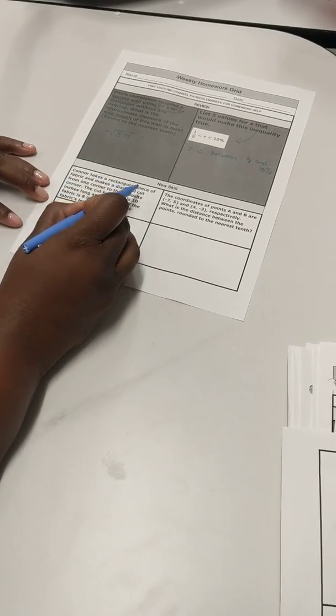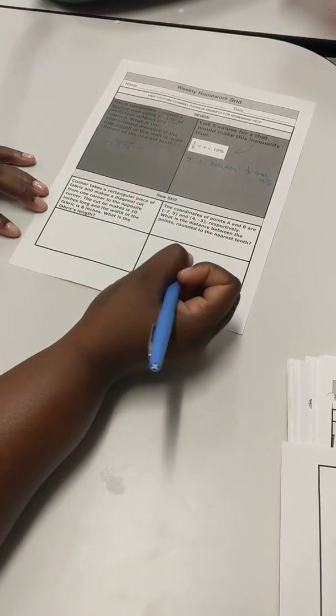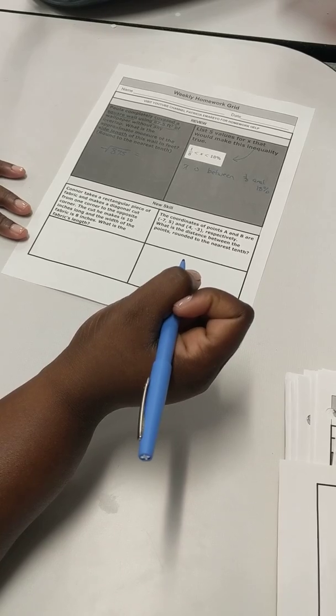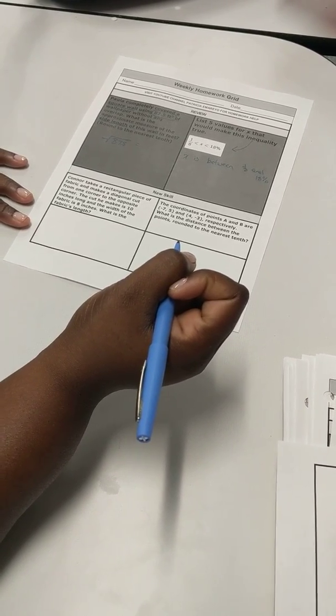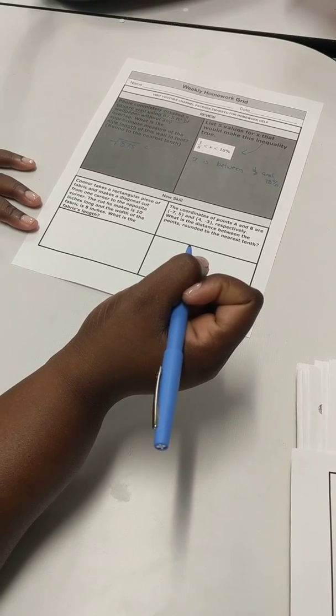Connor takes a rectangular piece of fabric and makes a diagonal cut from one corner to the opposite corner. The cut he makes is 10 inches long and the width of the fabric is 8 inches. What is the fabric's length?